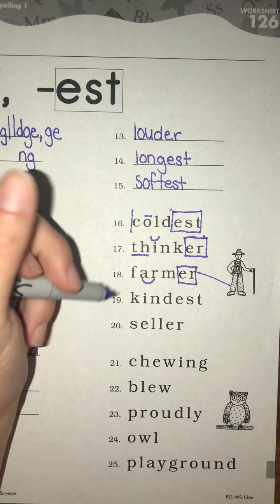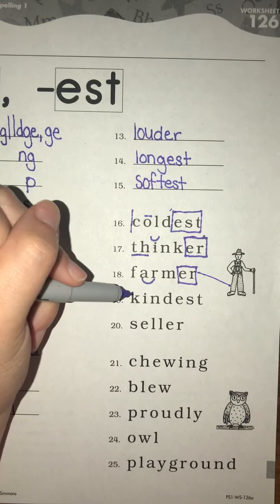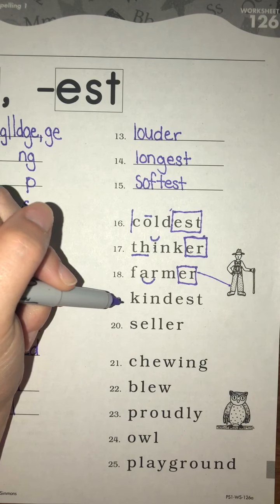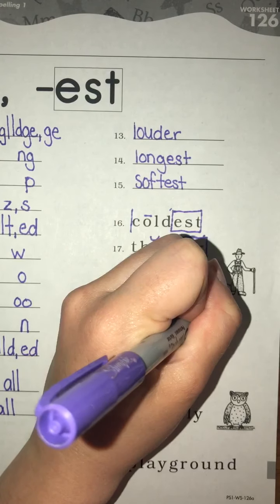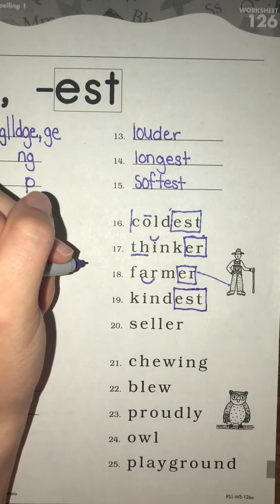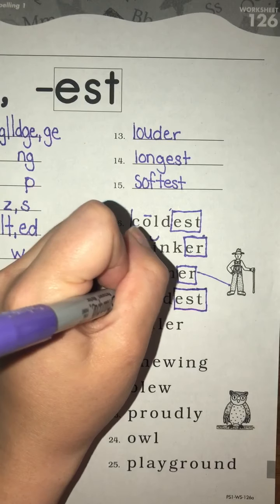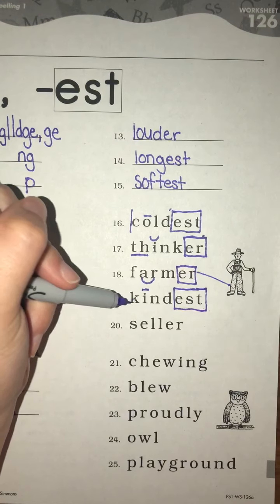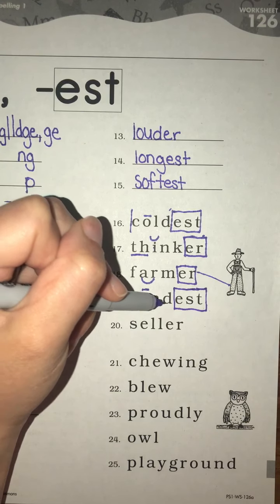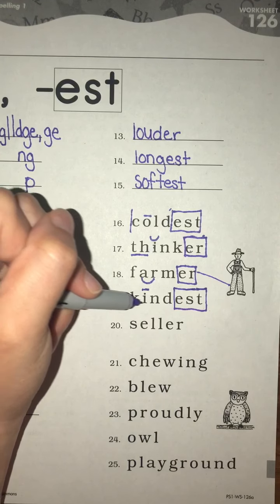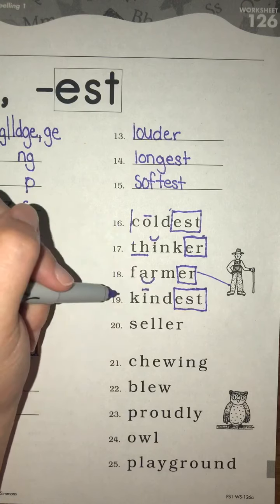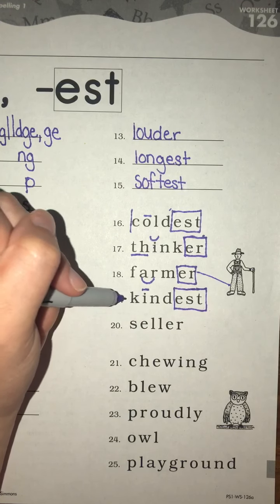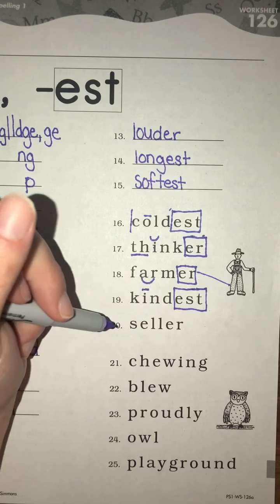Look at 19. Do we have a final stable syllable or a suffix? We do have a suffix. We have EST, so we're going to put a box around it. And then a macron on the I. Sound it out. Kindest. So out of 3 or more people, someone is the most kind. That's why we have EST.